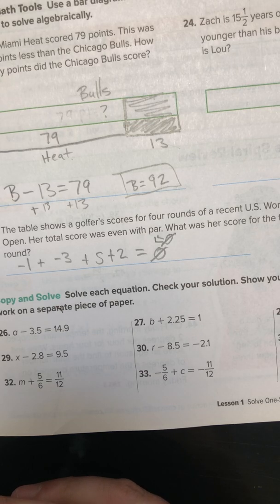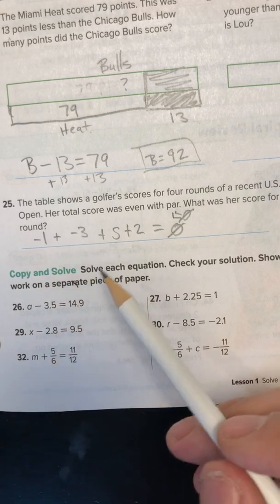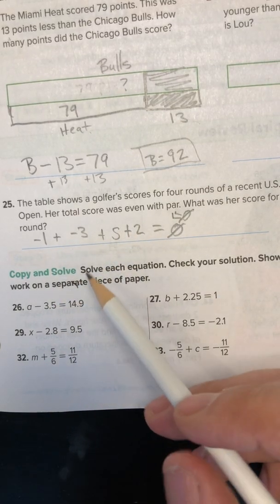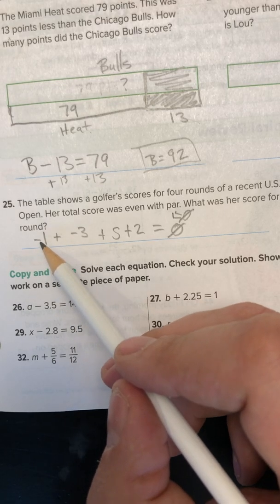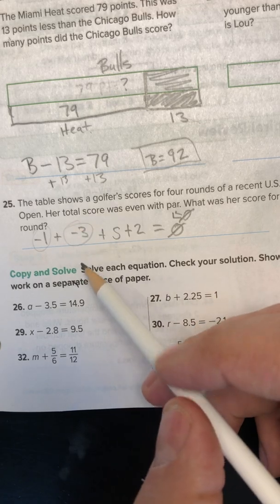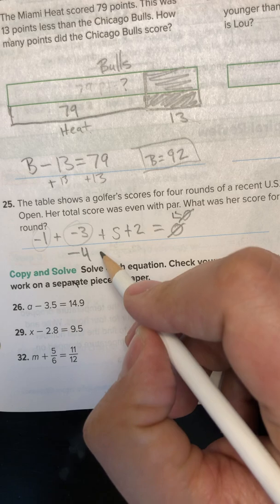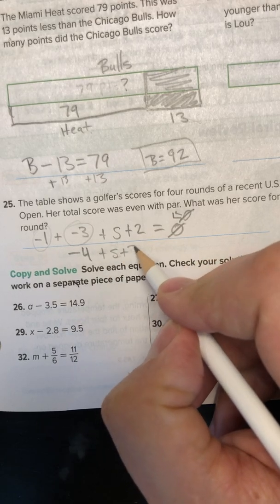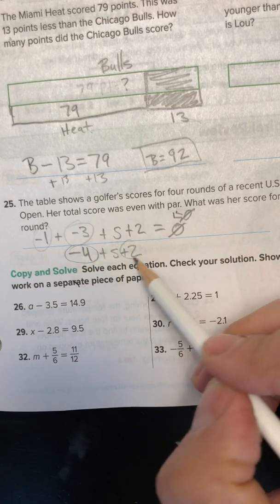This is a slightly higher step than what we've done. What I need to do is get -1 and -3 together. That would be -4 plus s plus 2. And now I'm going to look at -4 and a +2.